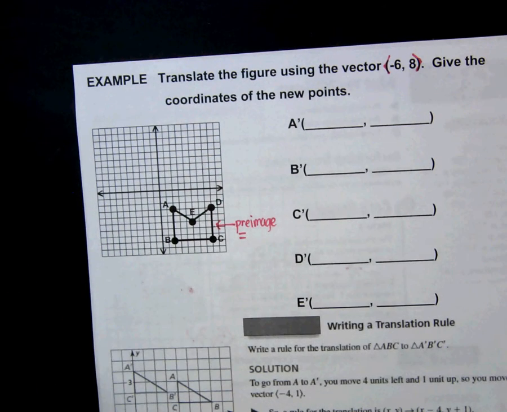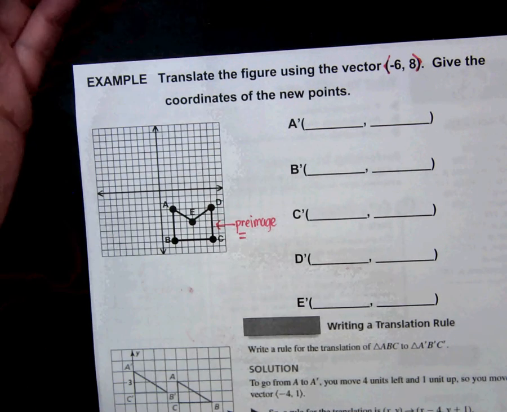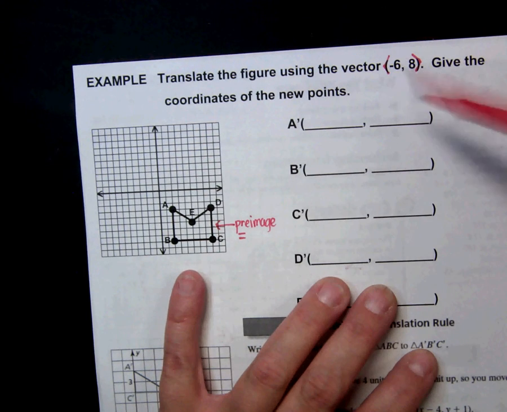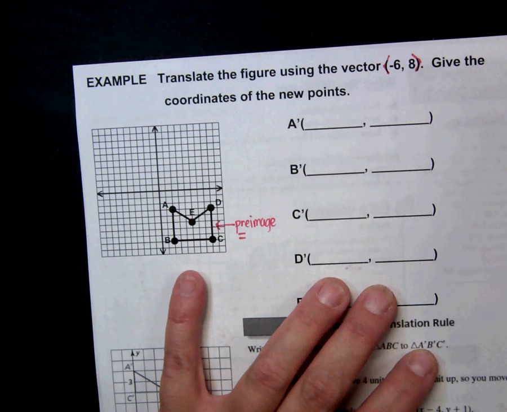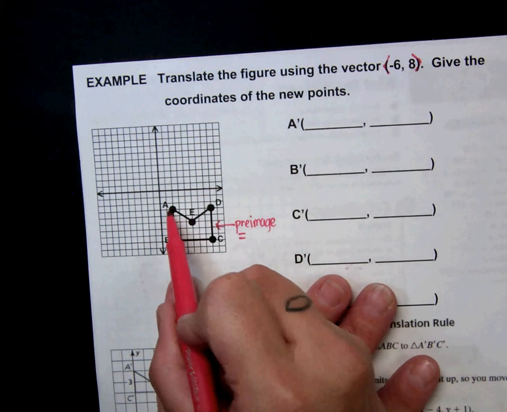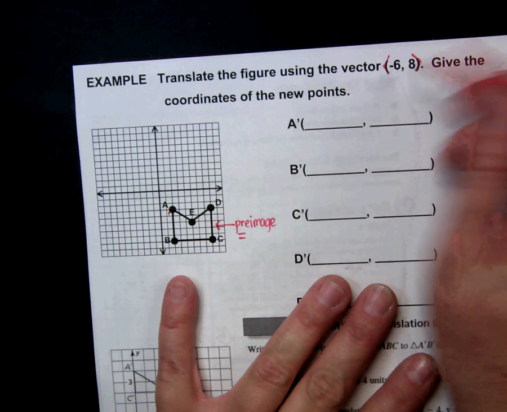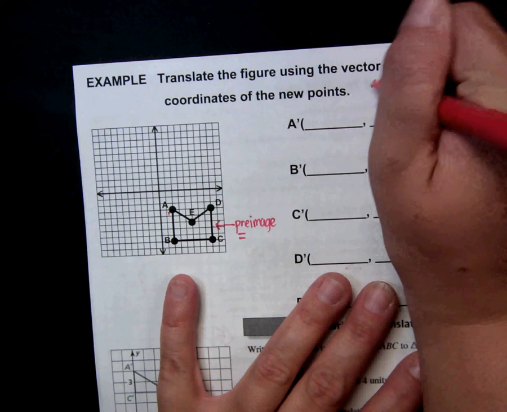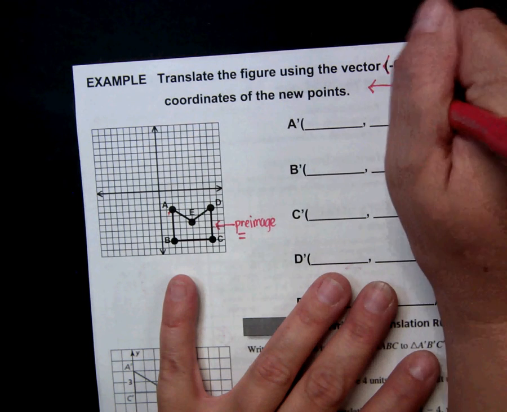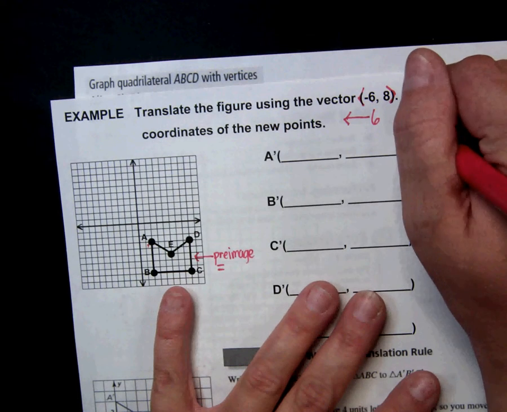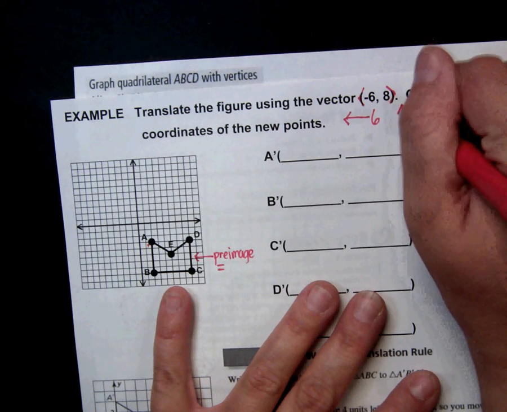The next one, when we slide it, is going to end up being our image. They tell us we want to move -6, 8. So from this point A, which way am I going to go? Since it's a -6, and that's working with my x-axis, we're going to go left 6. And this 8, since it's a positive 8, is telling us that we're going to go up 8.